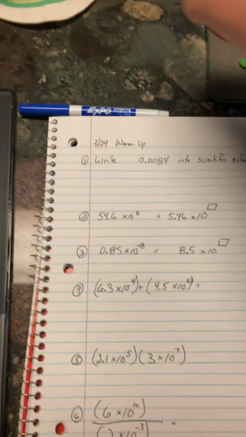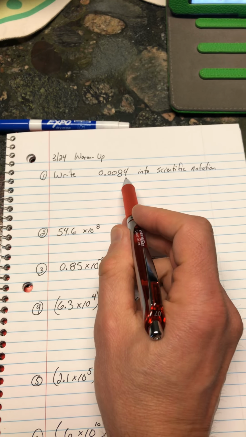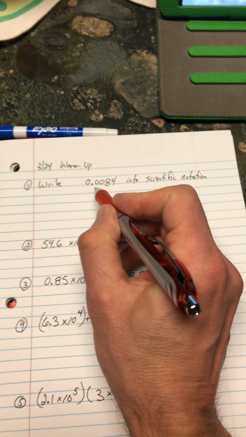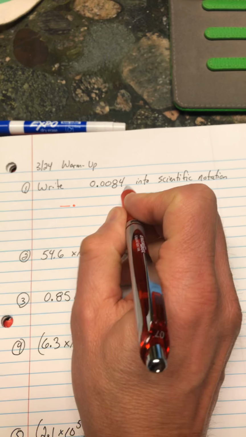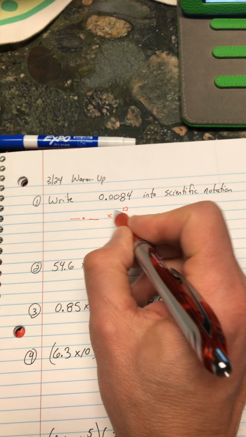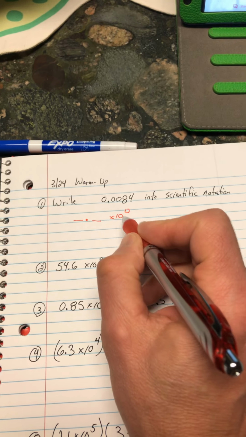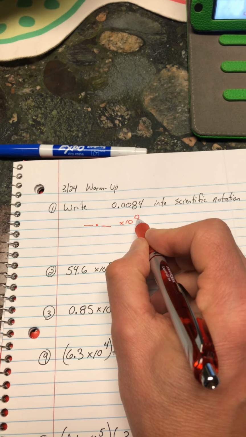Looking at the warm-up then, just to walk through this: write 0.0084 in scientific notation. We know scientific notation is one number, a decimal point, then any other numbers that we have, times 10 to some power. And we know if we multiply by 10, we're just moving our decimal point around, whether to the right or to the left. It's based on a positive or negative exponent.